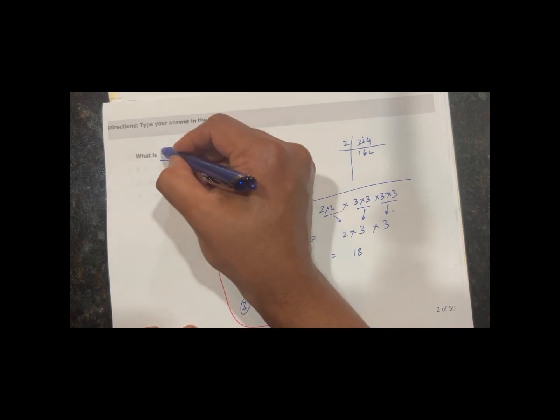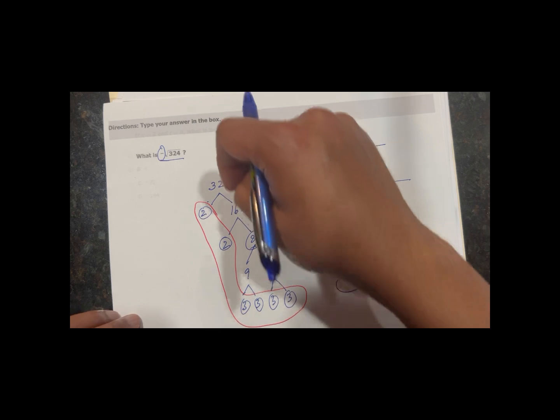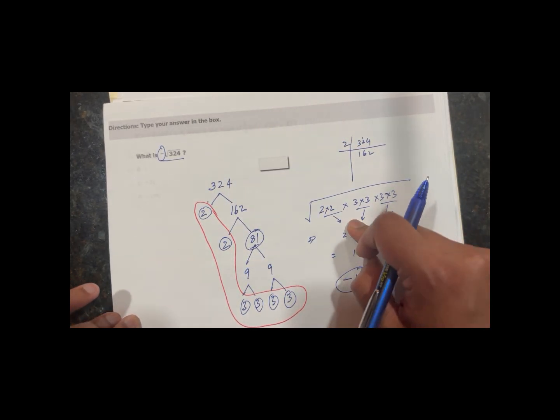But do not forget the negative. So that's negative 18. That's your answer. Again, think about how you first break down a number into factors and then how you take a square root.